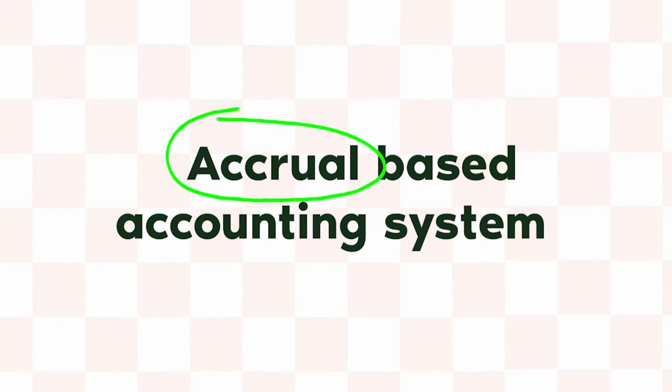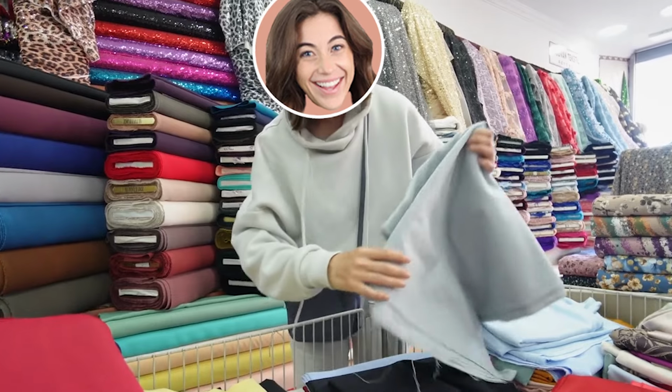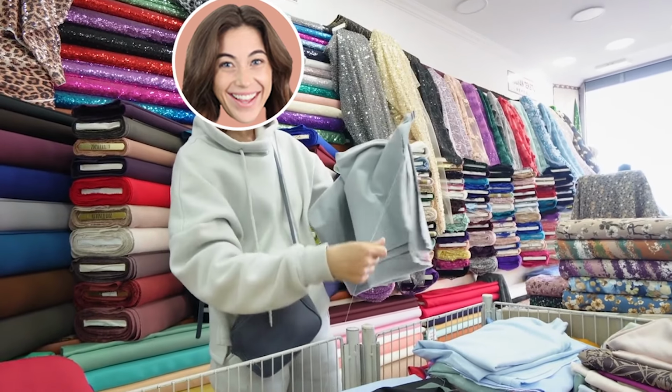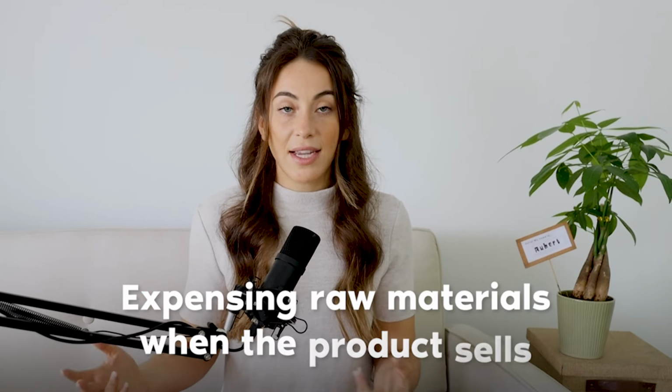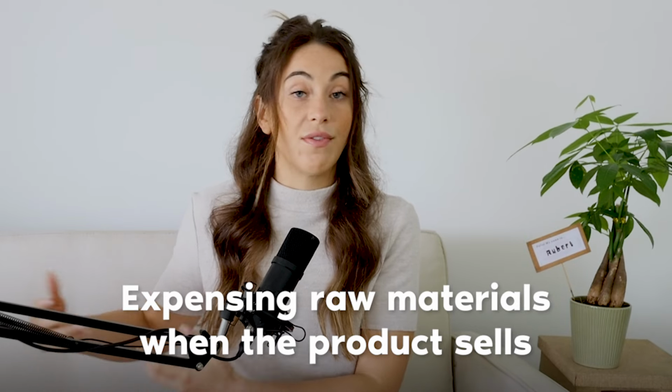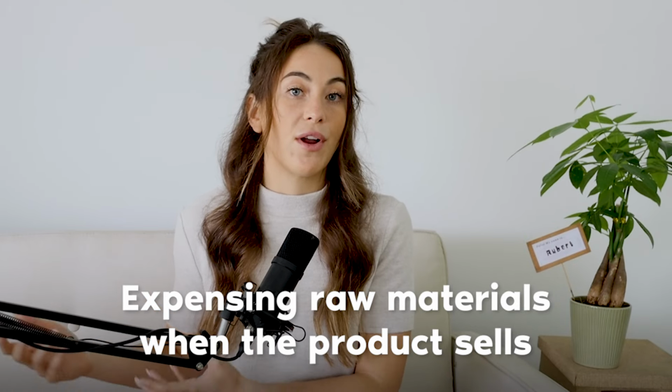So when you're selling physical goods, the proper way to do this is on something called an accrual-based accounting system, where you're not expensing all the raw materials or all the inventory until it actually sells. What's happening in this scenario is Hannah is expensing all of that raw material that she had to buy a lot of for the month because she's preparing for the holidays, when in reality, she should be expensing all of those raw materials or the finished product at the time when the product actually sells.